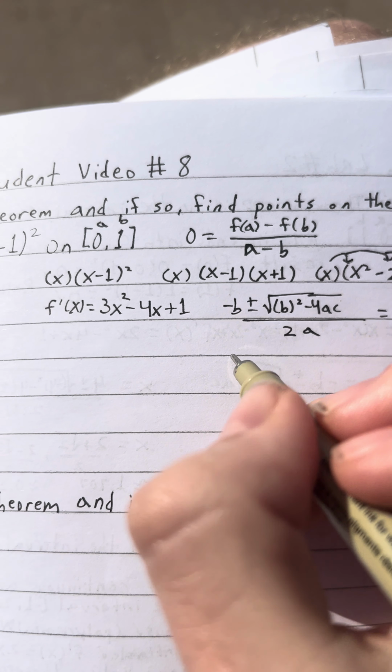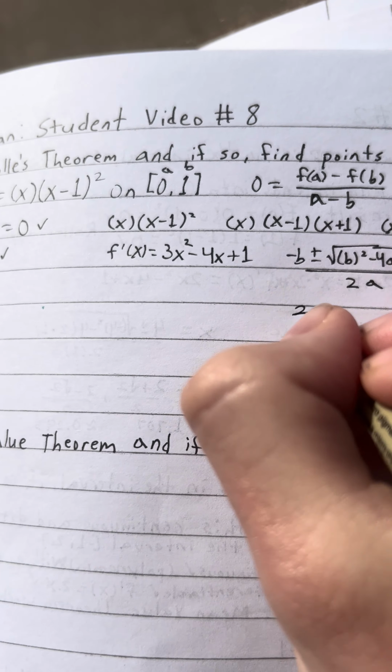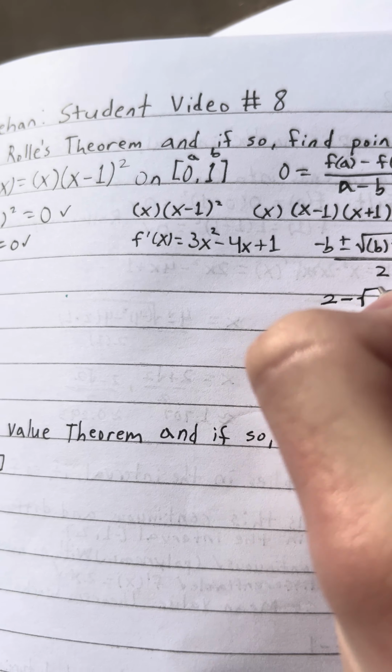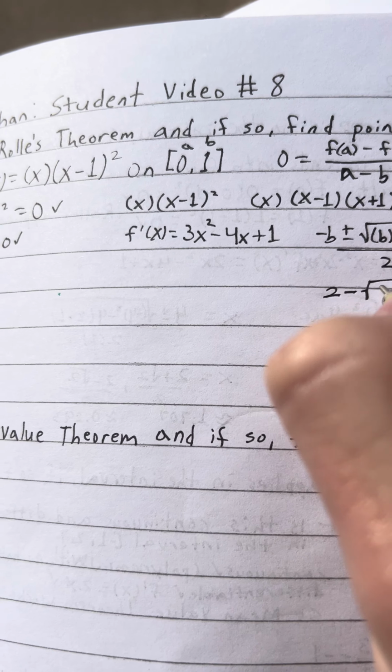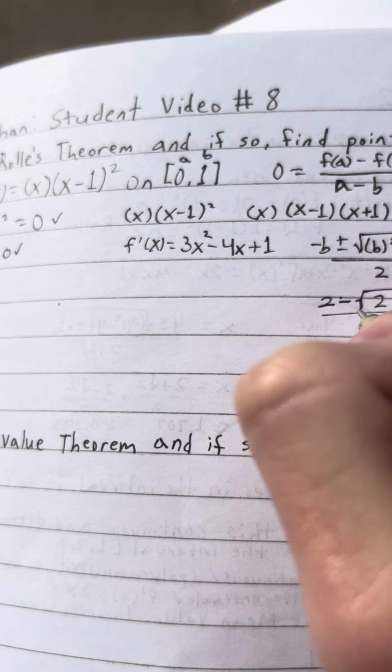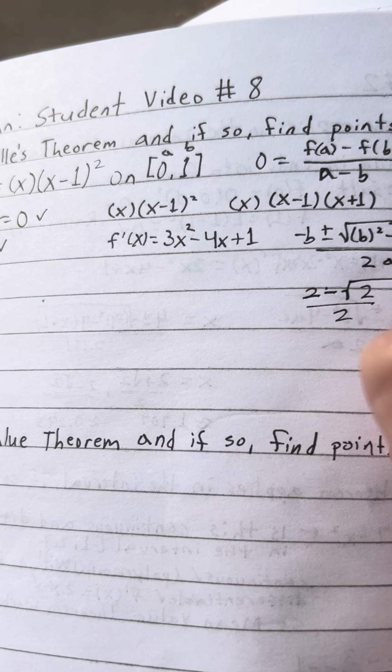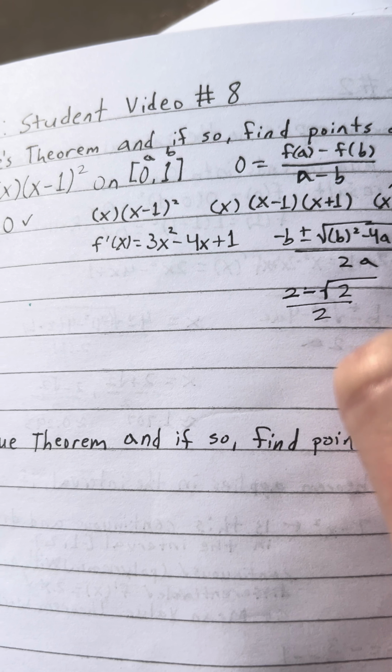So then we get, after doing the math, which I've already done, 2 minus square root 2 over 2, and then 2 plus square root 2 over 2.